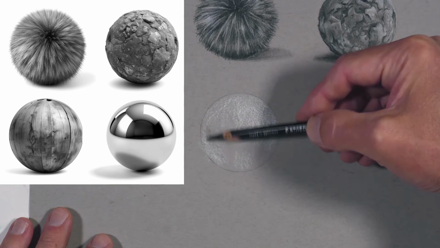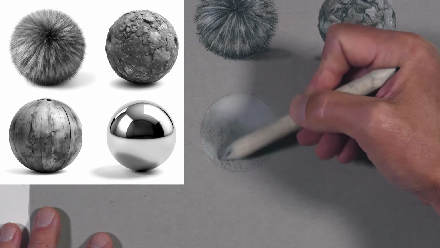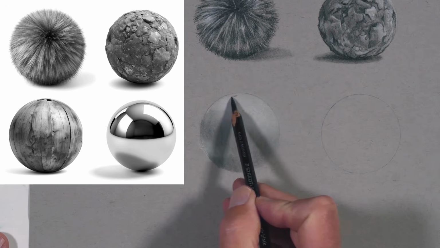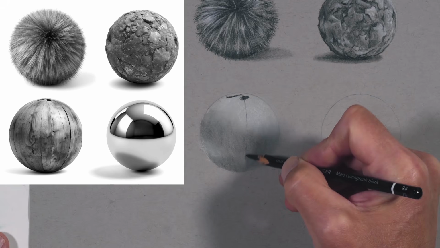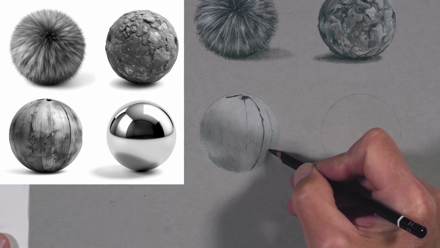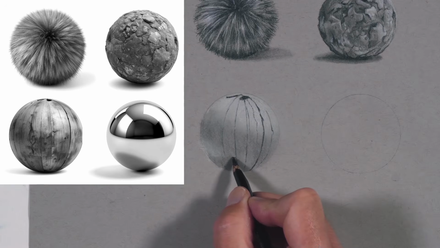I'll start here with a bit of white charcoal, and then I'll start adding some HB graphite into the shadowed areas. Then using a blending stump, we'll work these transitions in, creating a smooth transition. Then I'll start with a 2B graphite pencil and start establishing some of the cracks and things in the spaces in between each of the slats of wood.